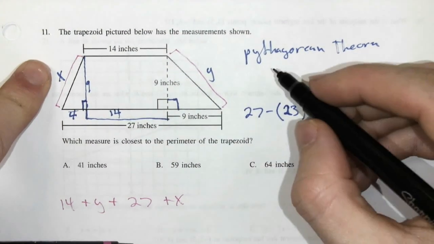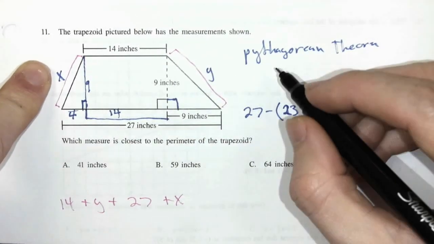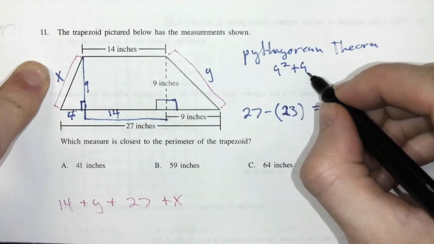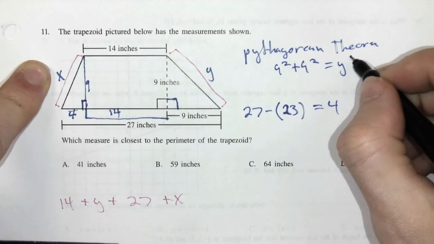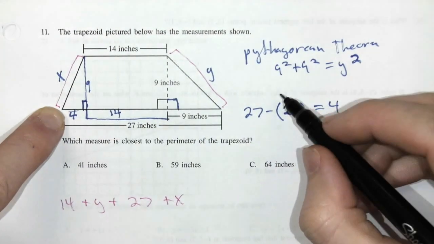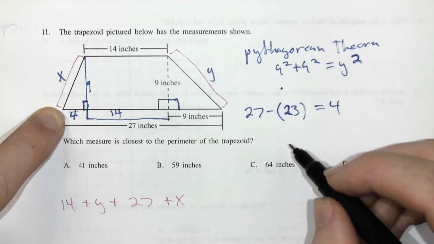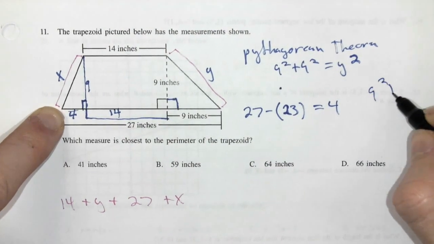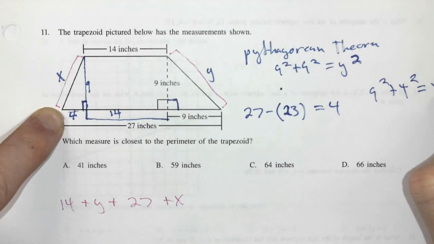So now, to find y, you'll do 9 squared plus 9 squared equals y squared. To find x, you'll do 9 squared plus 4 squared equals x squared.